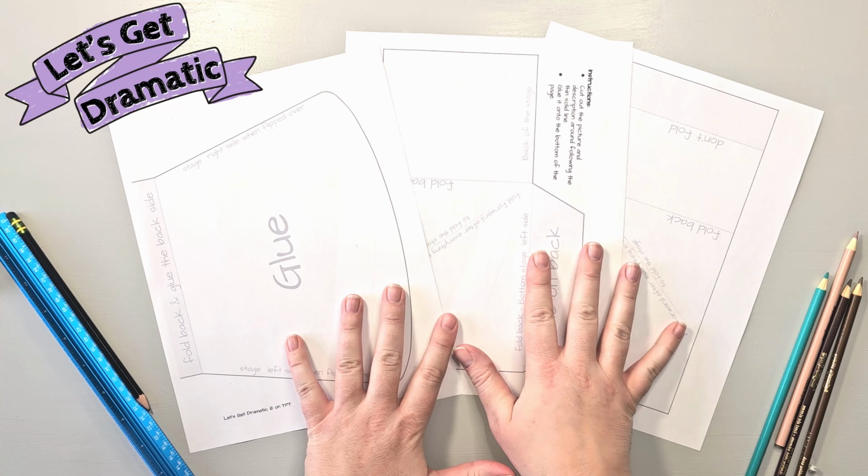And then I am not going to glue my rug down until I have the table that I want it to be on and possibly the chairs, so that I can kind of position that exactly where I'd want it to go.